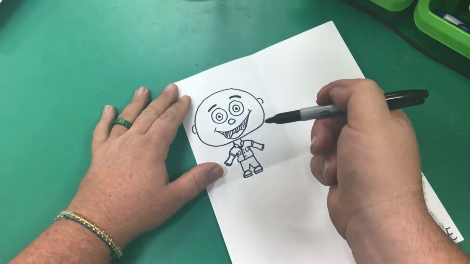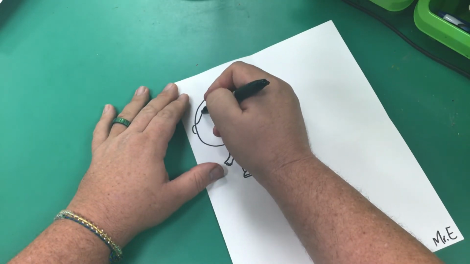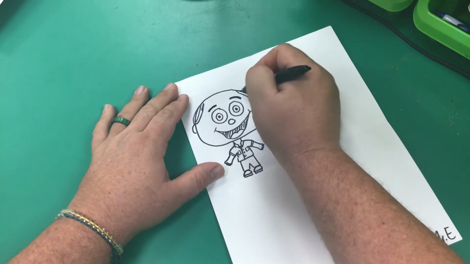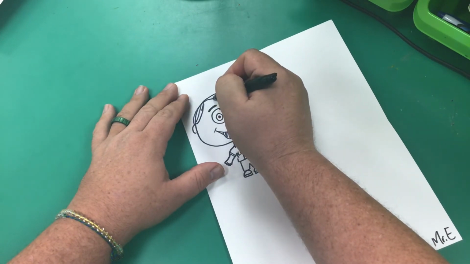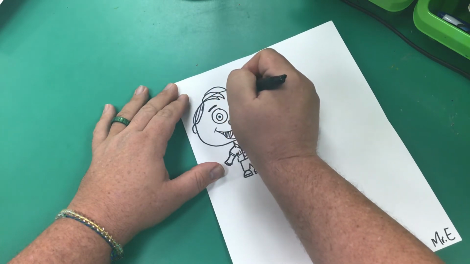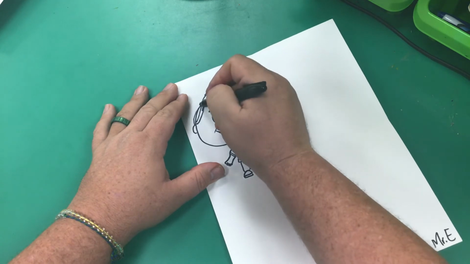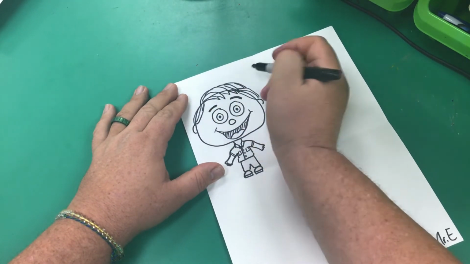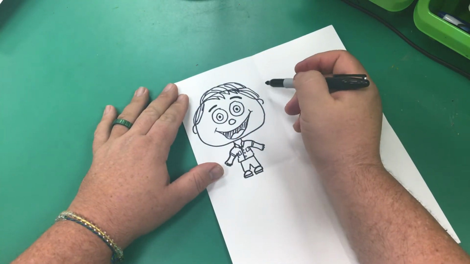Then we're going to put our hair. Now, you want to do your hair kind of like it is. Don't give yourself a mohawk if you don't have a mohawk. So Mr. E is needing a haircut right now because when my hair gets longer, it starts getting wavy. It's like a big old wave on top of my head.